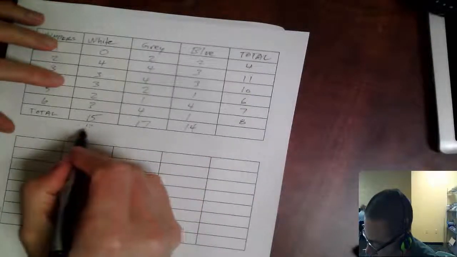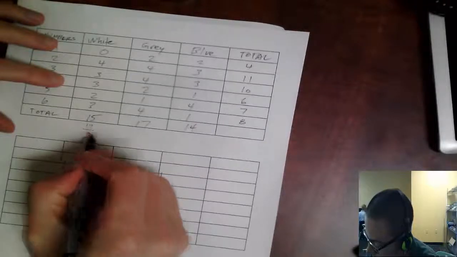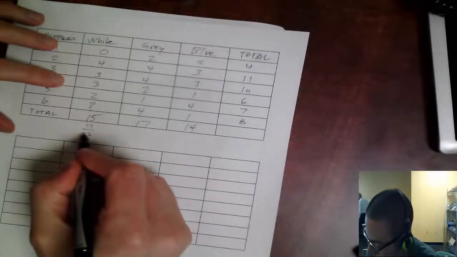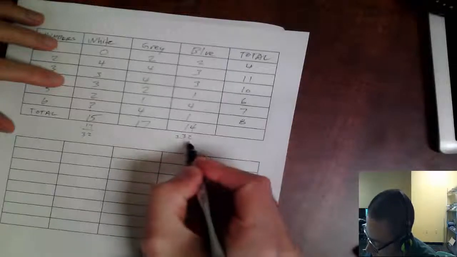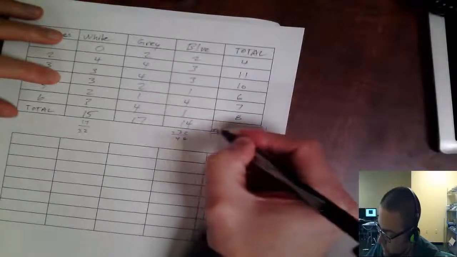Okay, now when I add up the total this way, it should be the same as the total this way. So I'm going to sum these. So 17 plus 15 would be 12, carry the 1, so 32. And then 32 plus 14 would be 46. So I should get 46 if I add. So this is my guess that this will also be 46.